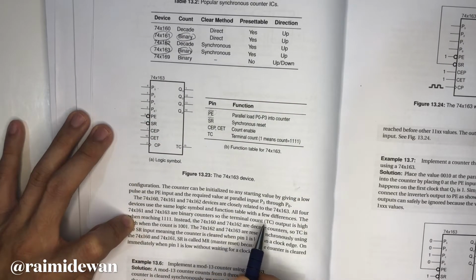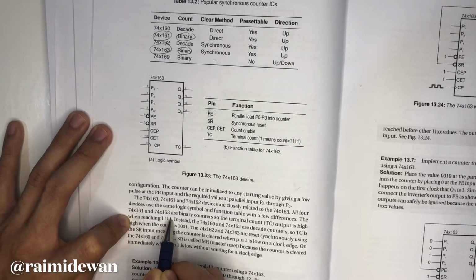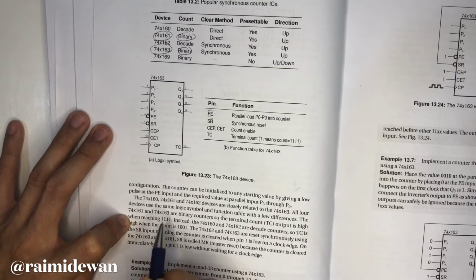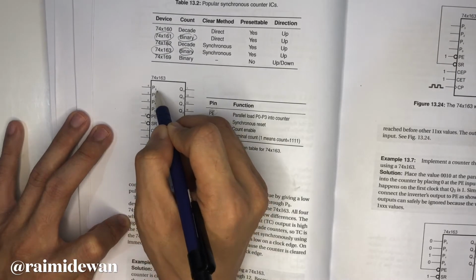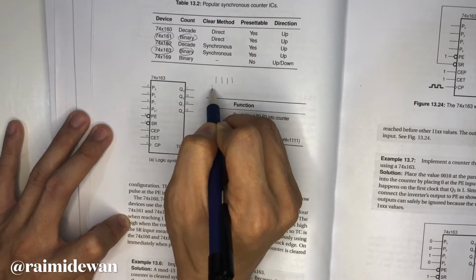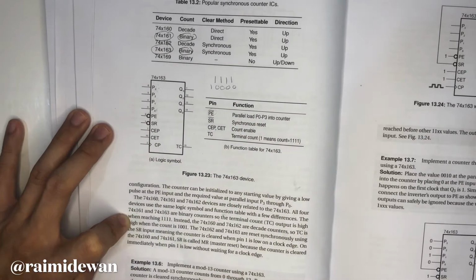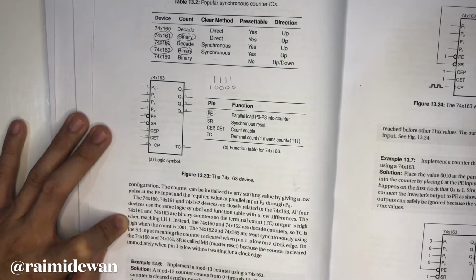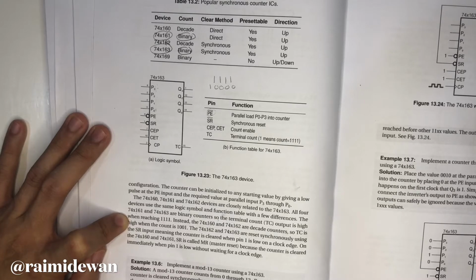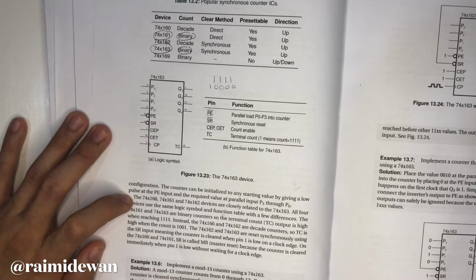So the terminal count TC output is high when reaching 1111. It is true because 1111 is the maximum, because you can see this is 4 digits. You can have a maximum of 1111. You cannot have 10000, right? According to these pins. But when you do designing, you can do some creative arrangement in order for the circuit to perform something that we want as in the question. I think you guys learned it already.